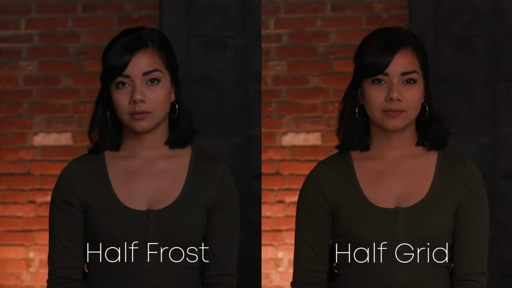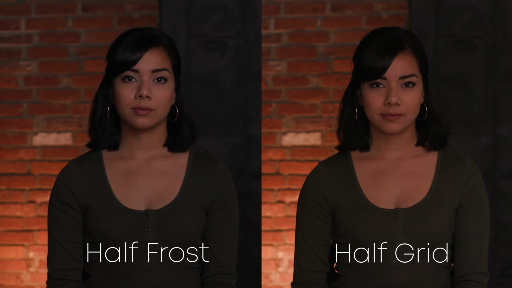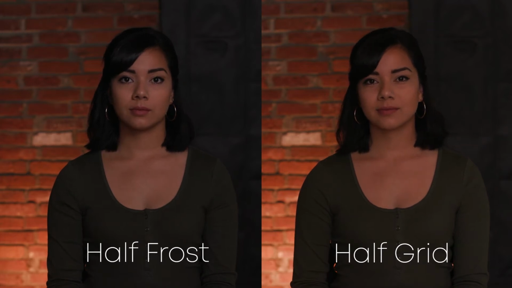Yeah, no, I agree with that. So for this one, it's quite interesting. I really like the glow on the face that you get from the half frost more than the half grid. I feel like with the half grid we're losing kind of the brightness and the shape of the face. It kind of flattens it too much in this position. What are your thoughts on that? Do you kind of agree with that?